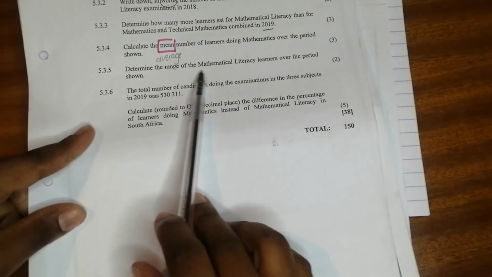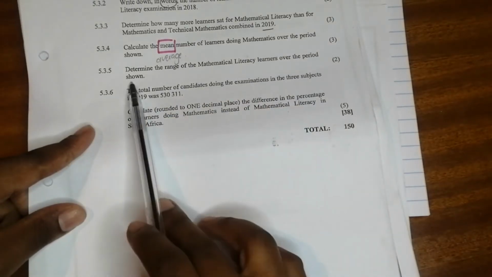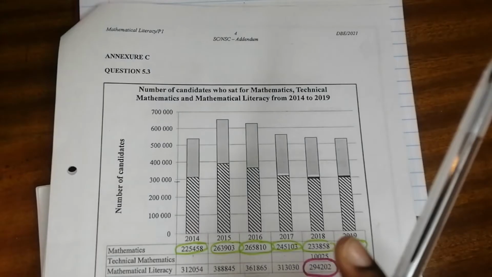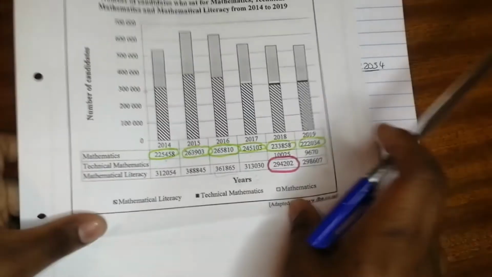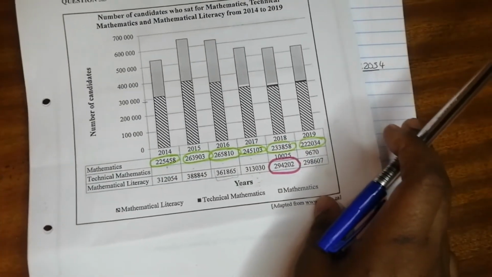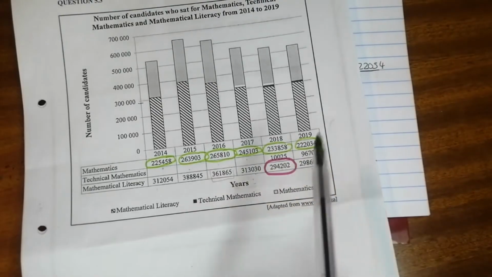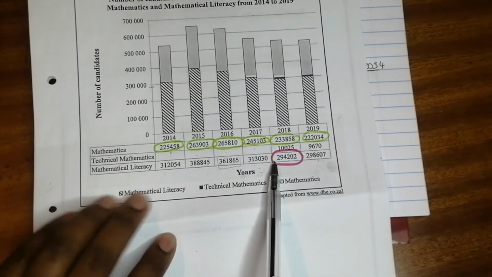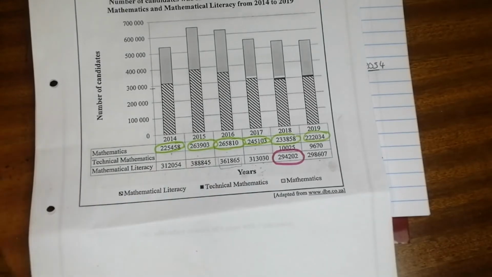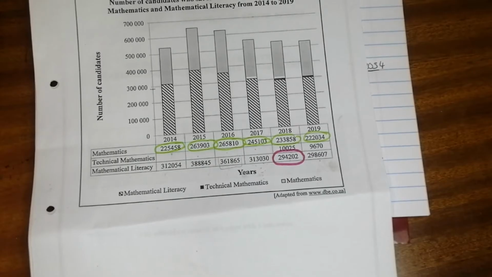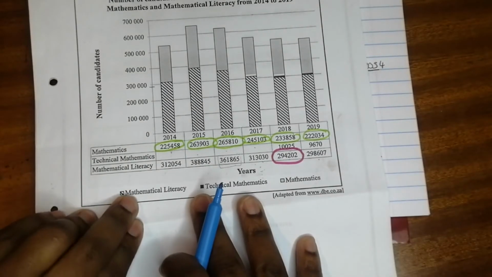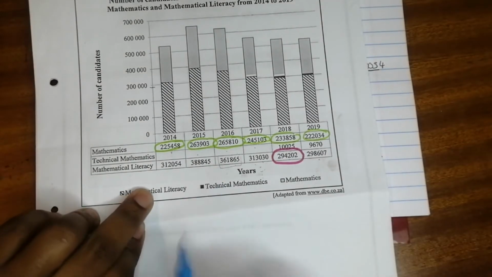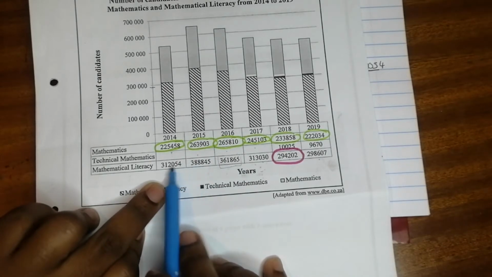Okay, so they want the range of the mathematics literacy learners over the period shown. So we're going to look at the mathematics literacy learners. We're not looking at the mathematics learners, right? We're looking at the mathematics literacy learners. So what is the maximum value for the mathematics literacy learners? Okay, I am going to circle it in blue. So let's see, is it this one or is it this one?